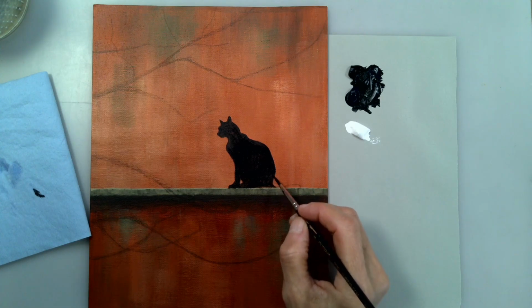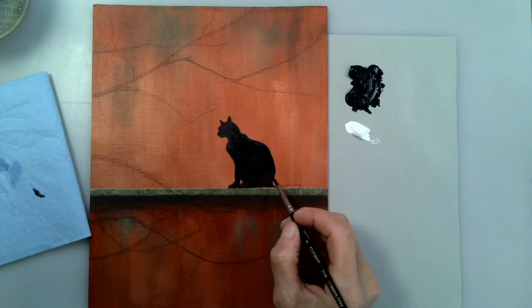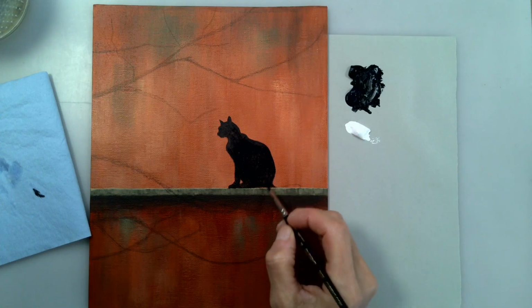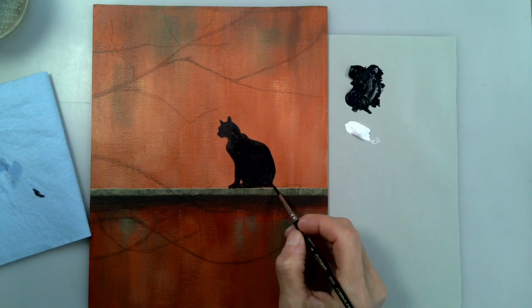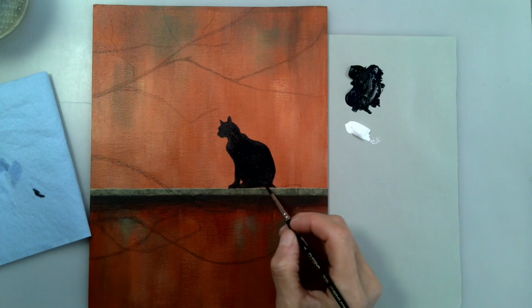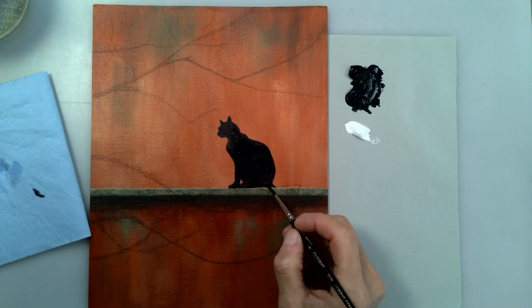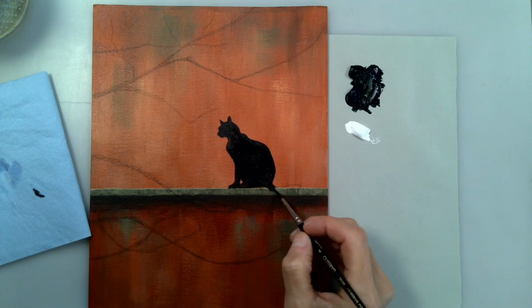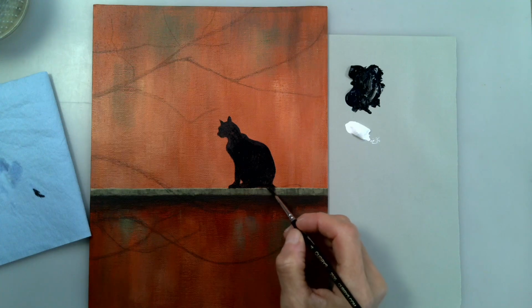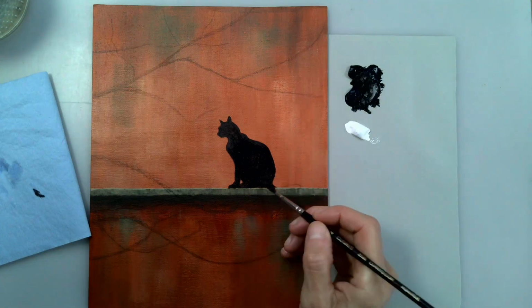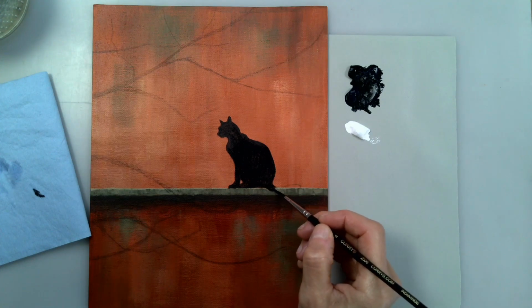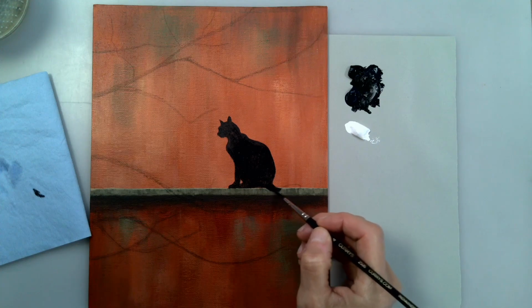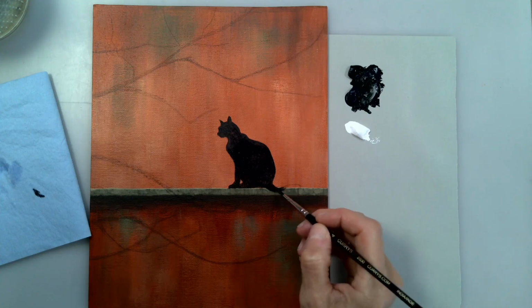Honestly, the cat size in this is really small, so I wouldn't put too much detail, personally. What's important is the shape of the cat.